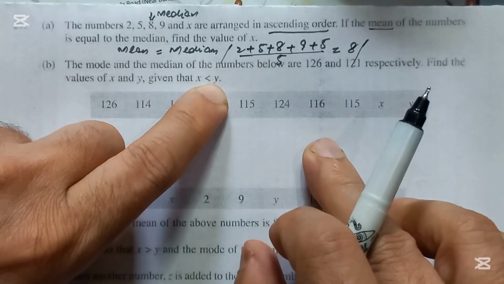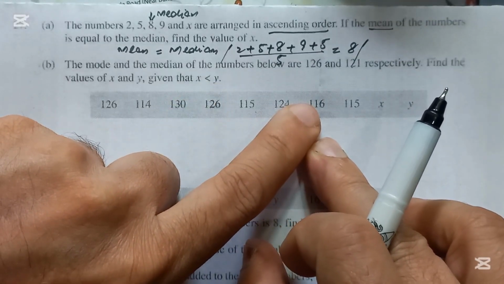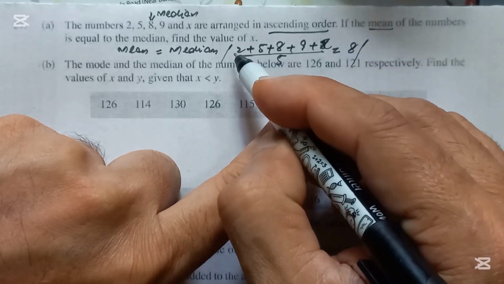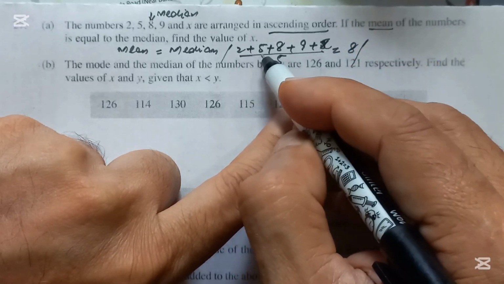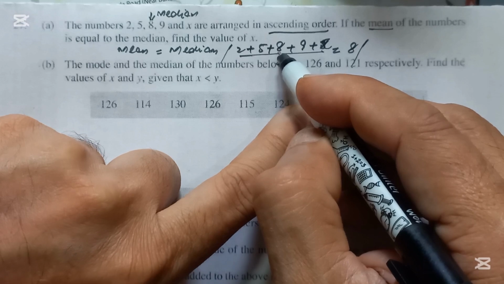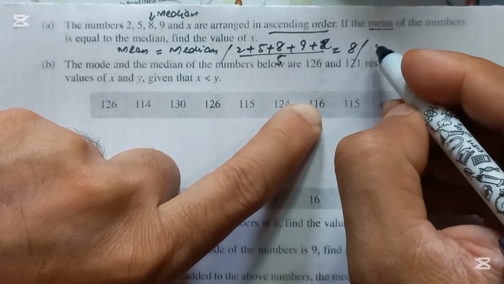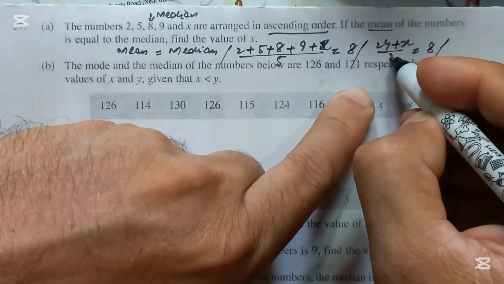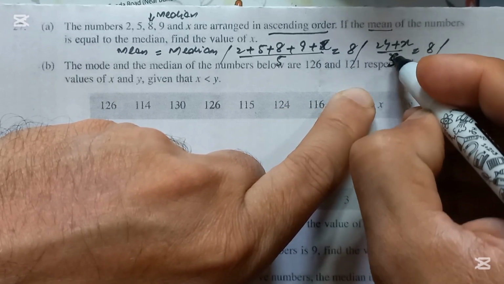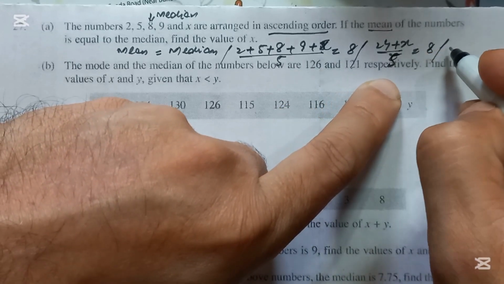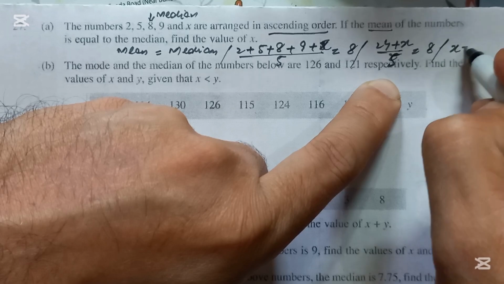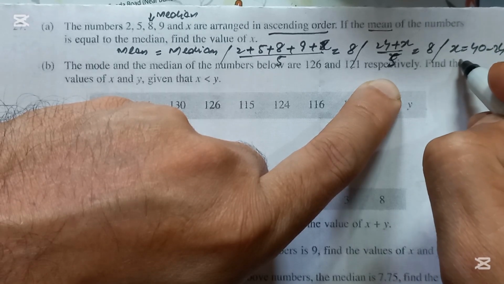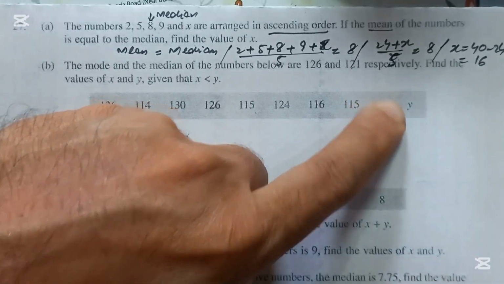And from here we can find the value of x. 2 plus 5 is 7, plus 8 is 15, plus 9 is 24, plus x. Here is 5. So this 5 will go to the right side, it will become 40, and x can be found by 40 minus 24. It will be equal to 16.